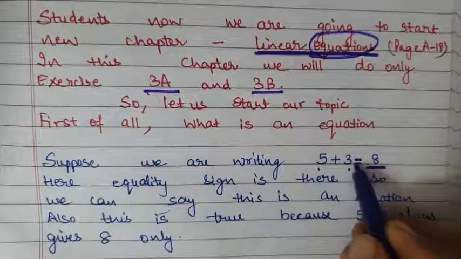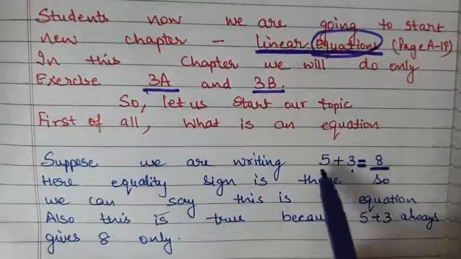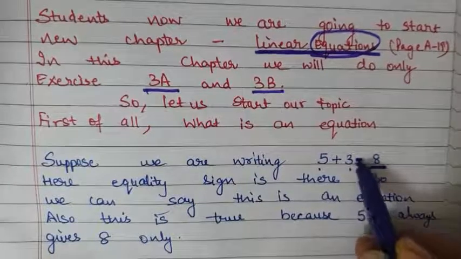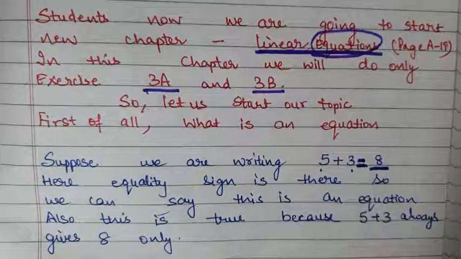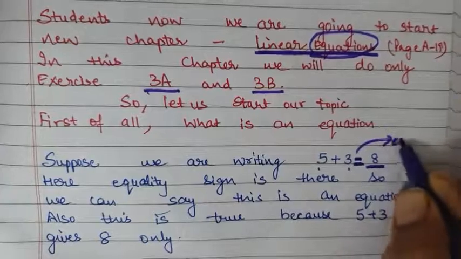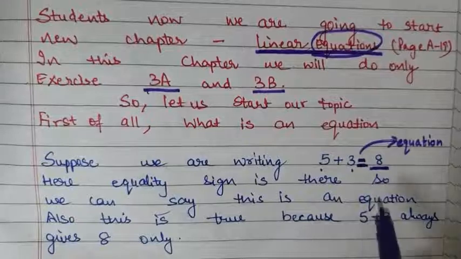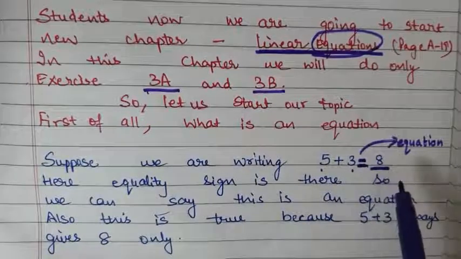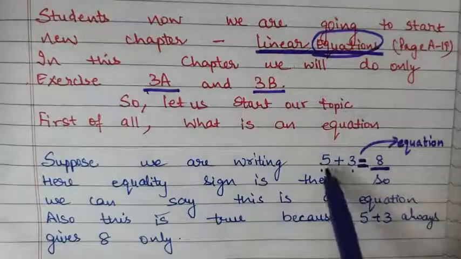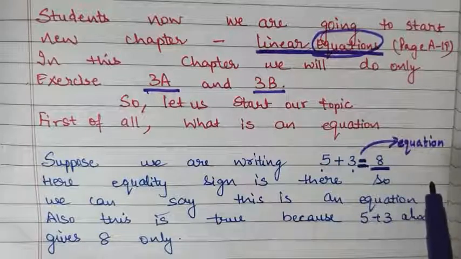This equals to sign is there. So whenever we are writing a mathematical statement and there is an equals to sign, we will say that this is an equation. Moreover, this equation is always true. Why? Because 5 plus 3 always gives you only 8.